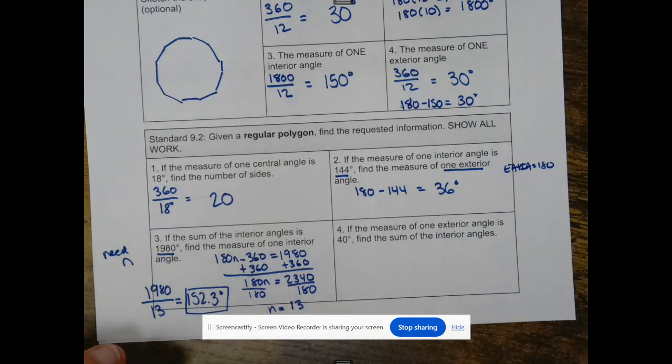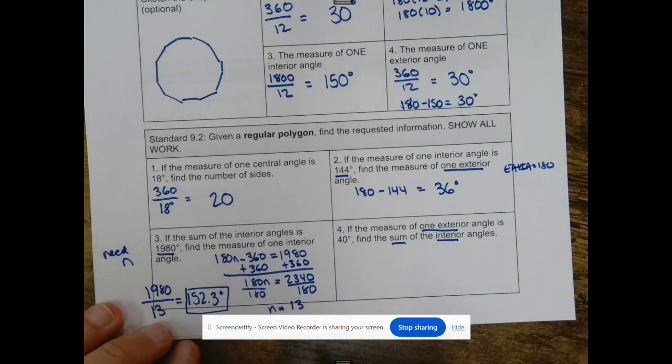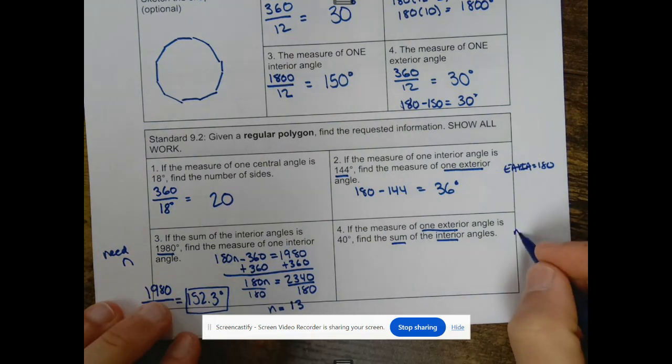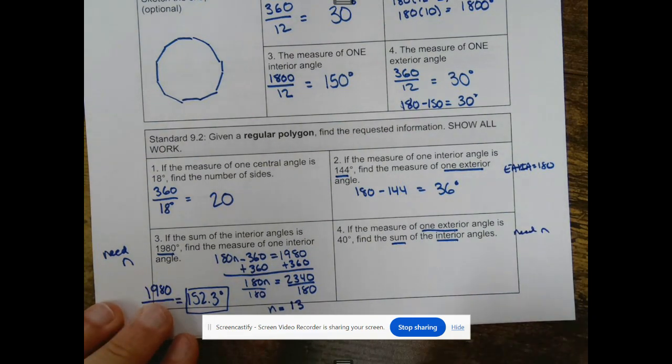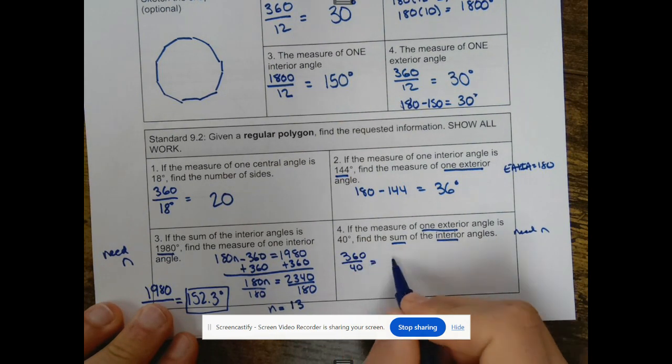Lastly, number 4, if the measure of one exterior angle is 40 degrees, find the sum of the interior angles. So we have one exterior angle, and we need the sum of the interior angles. Again, we need n, the number of sides. So 360 divided by 40 gives us 9 sides.